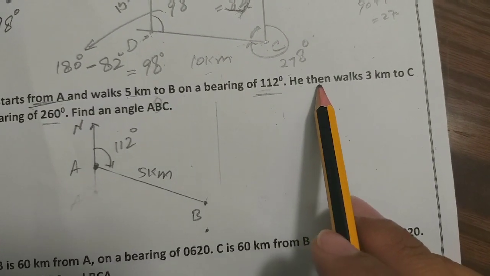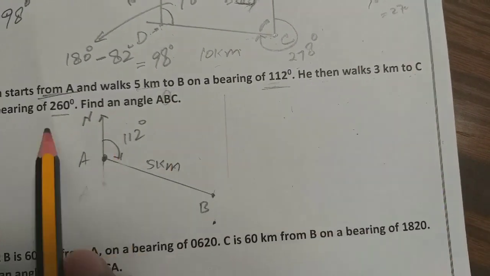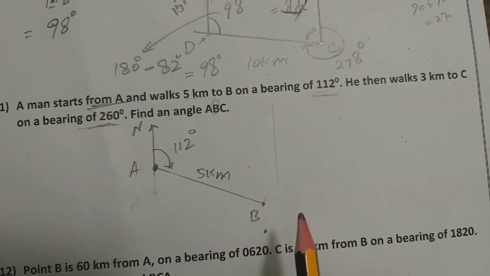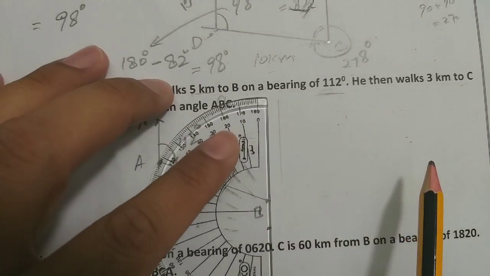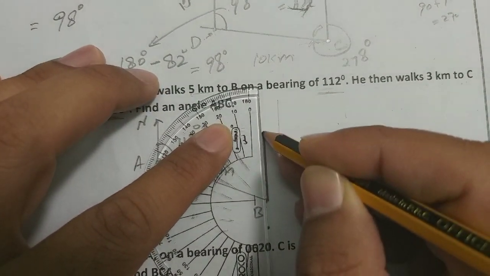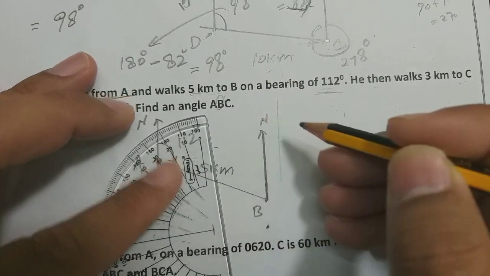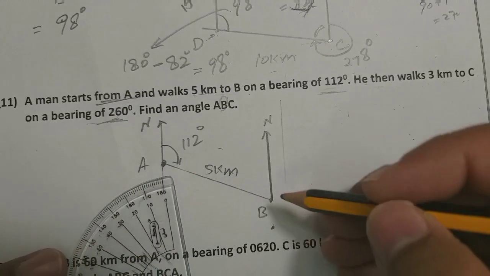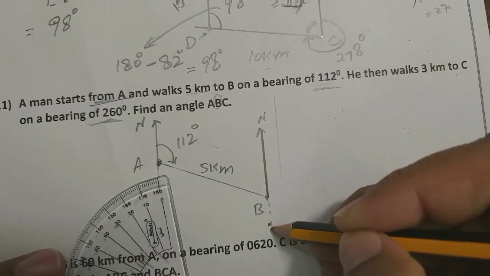Now after that, in the second part of the question, he then walks 3 kilometers to C on the bearing 260. So this is the baseline. We draw the north line at this point. From here it is 260. We know this complete line is 180.